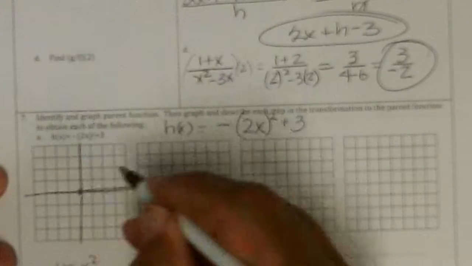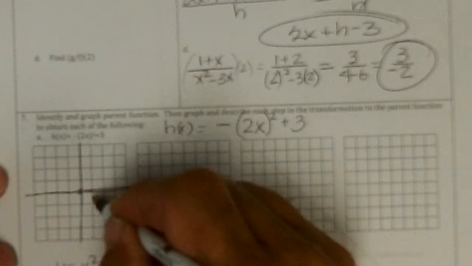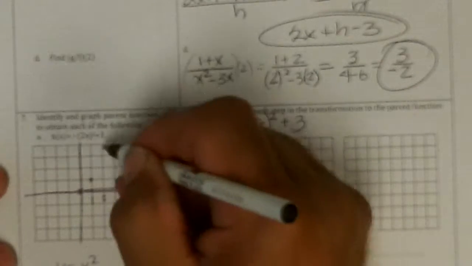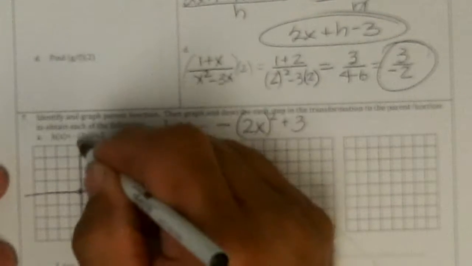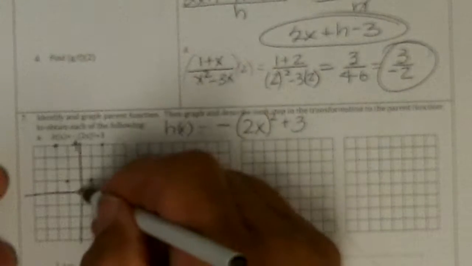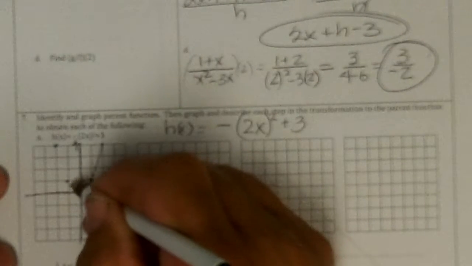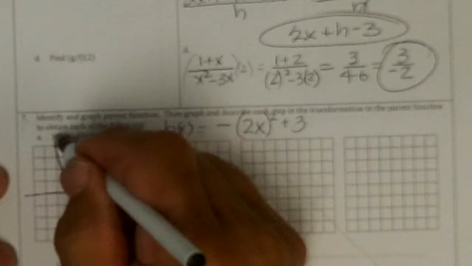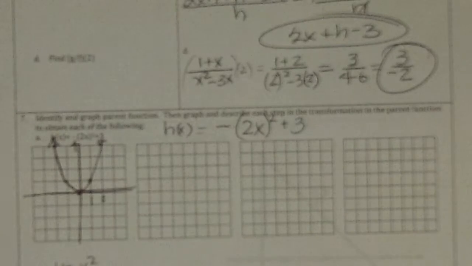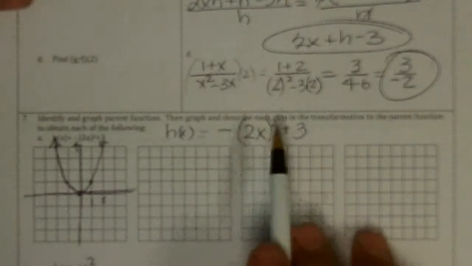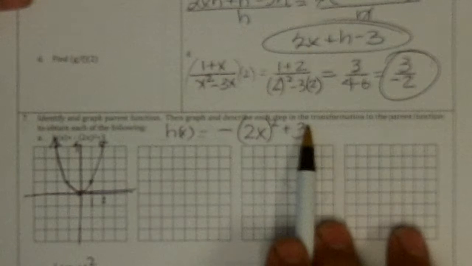0 squared is 0. 1 squared is 1. 2 squared is 4. And so it looks like this. Now, you can either deal with the stuff inside or the stuff outside first.